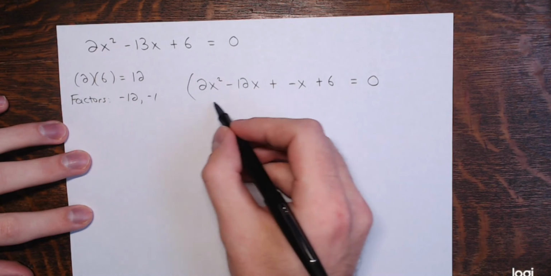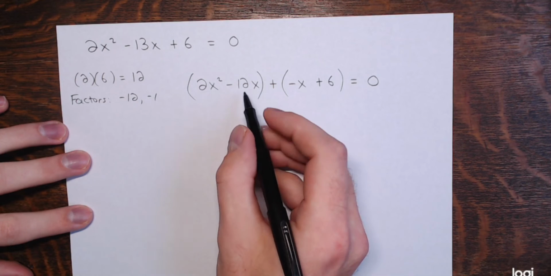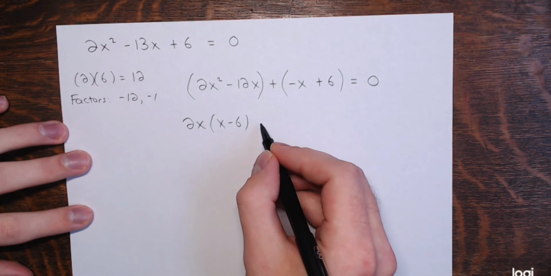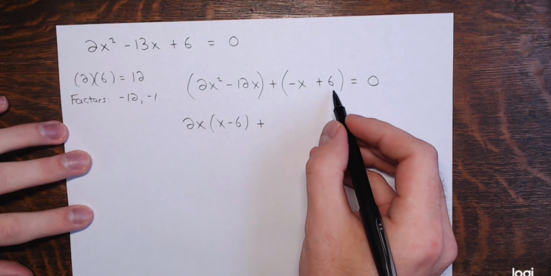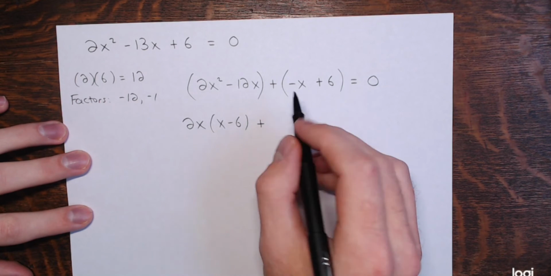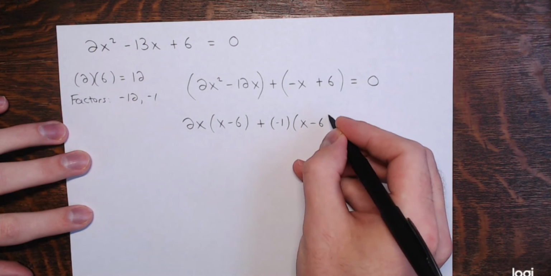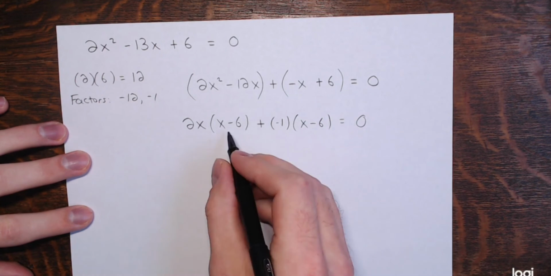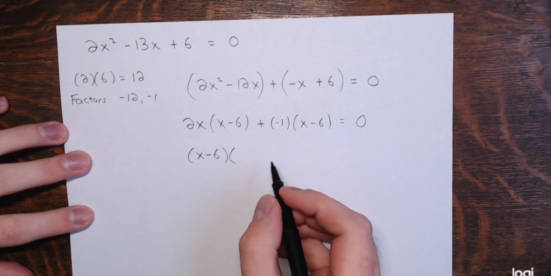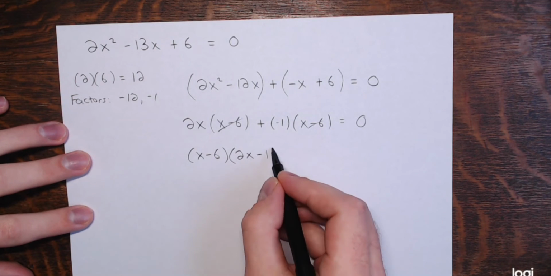Put the groups up. Here I'm factoring out 2x. 2x times x minus 6. And then in here, the greatest common factor is 1, but the lead coefficient in this group is negative. So I'm going to factor out the opposite of that, factor out negative 1. And then you'll have times x minus 6, and then you'll see, both these terms have x minus 6 in common. And if I pull that out, you have 2x plus negative 1 or 2x minus 1 left over.